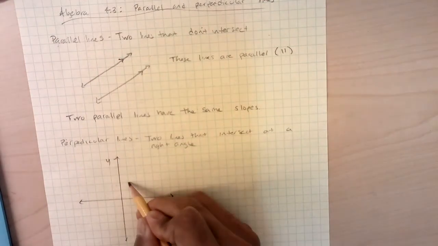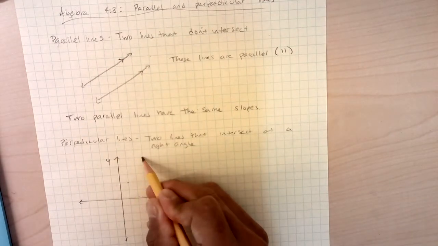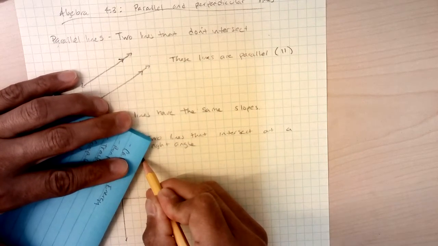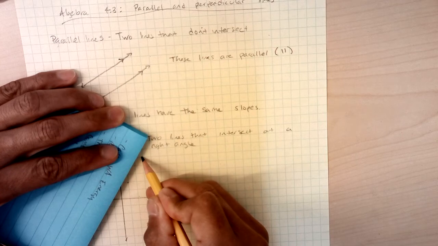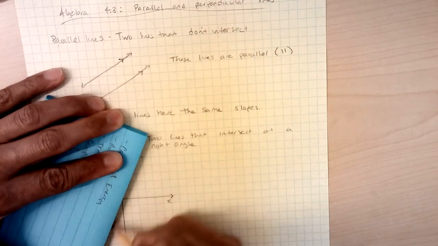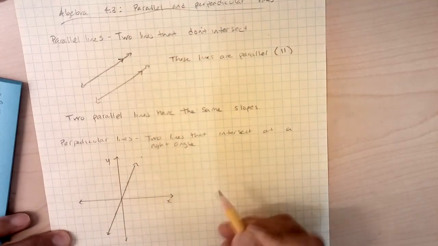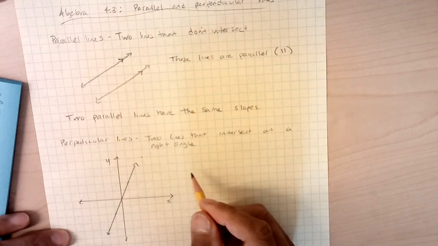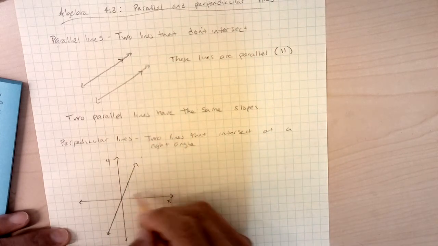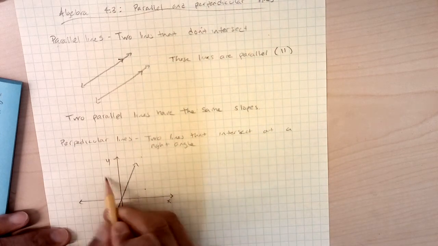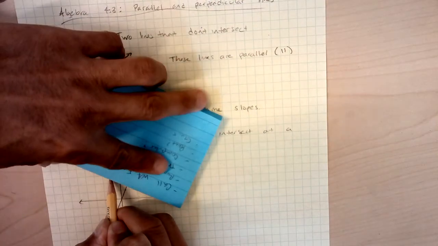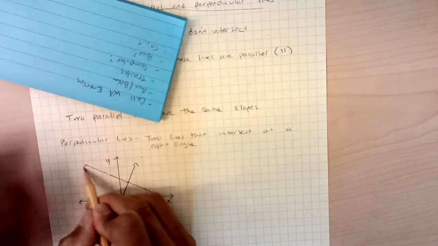But if I have a line, say, going through these points here, and then a line perpendicular to that, it could be this line right here.